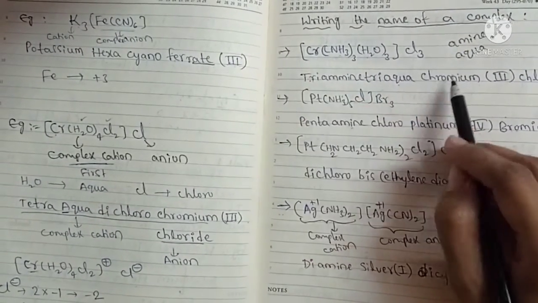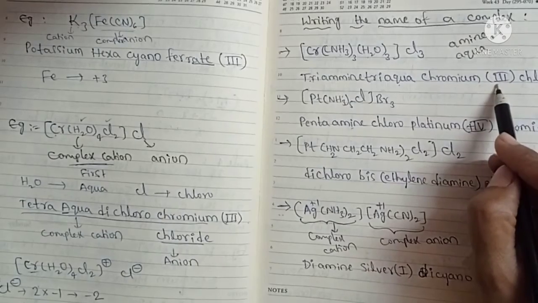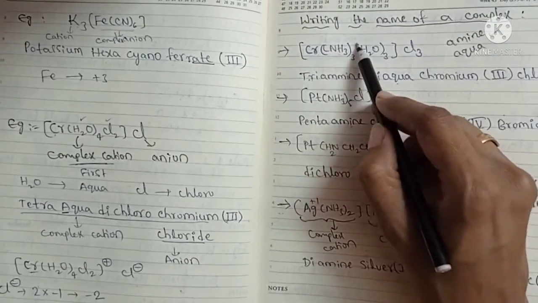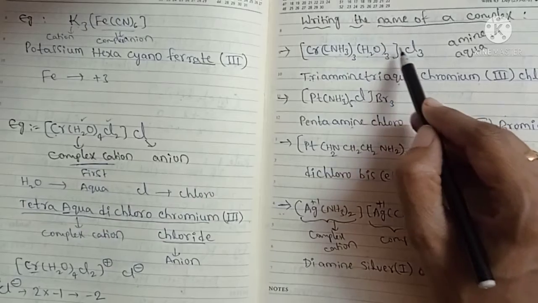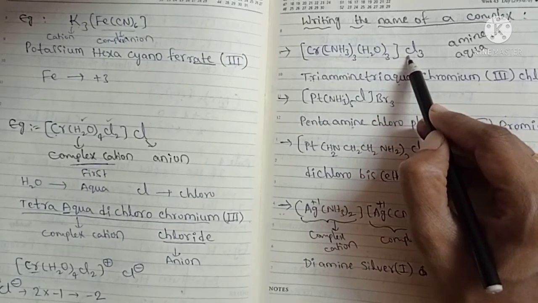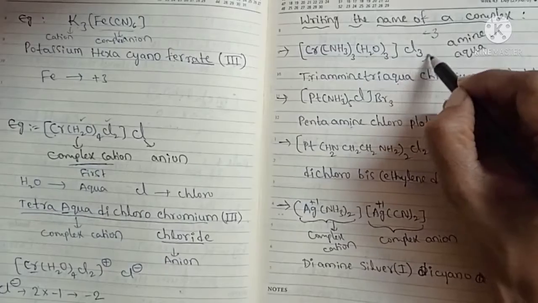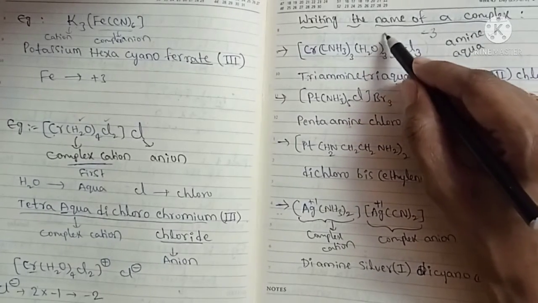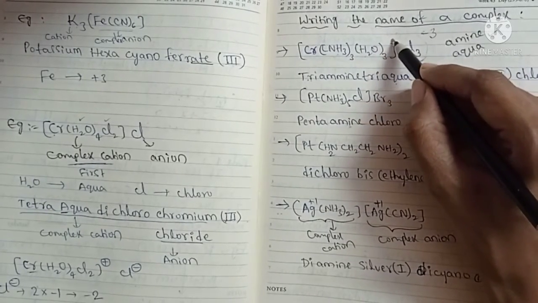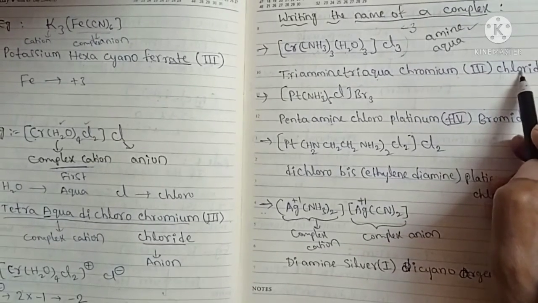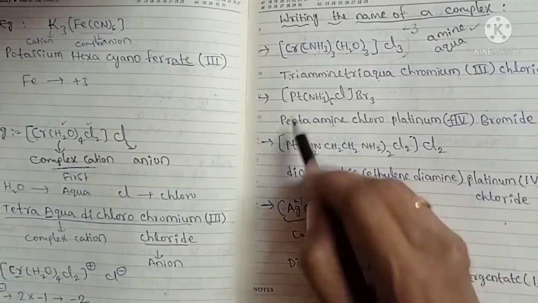Next, the metal, chromium, and the metal's oxidation number. Ammonia has zero, neutral charge, and water is also neutral. So 3 Cl minus will have a total of minus 3. This part is minus 3, which means the sphere should contain plus 3. That's why the oxidation number is 3. Then chloride, so this is the anion.